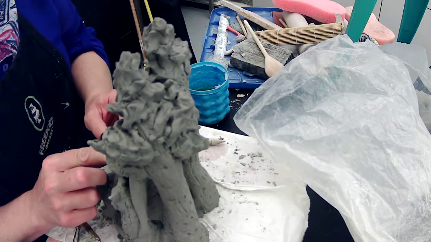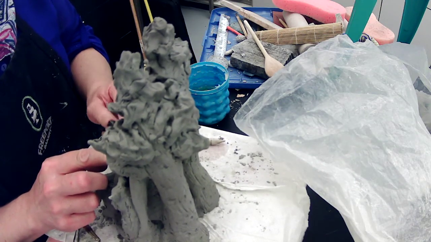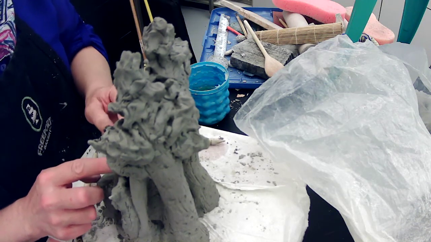Just this arm still bothers me. I feel like it's too bendy, or it looks like Gumby arm.